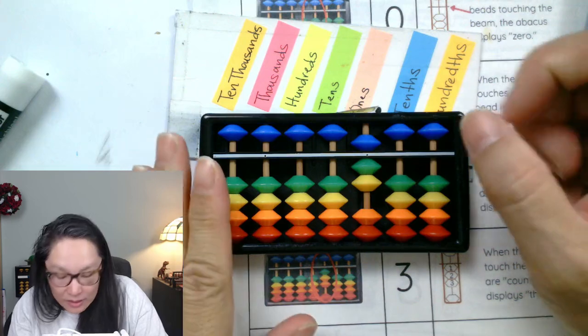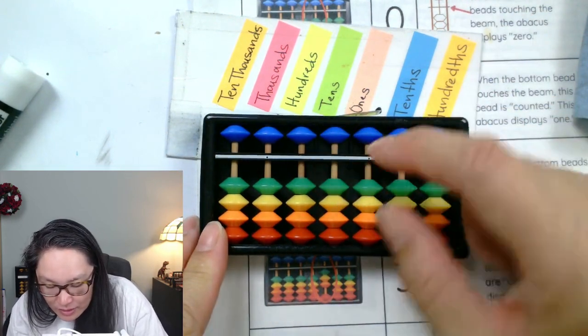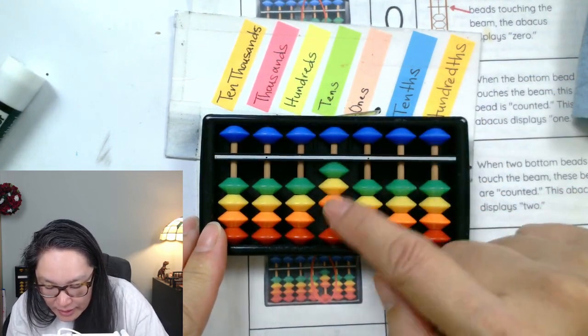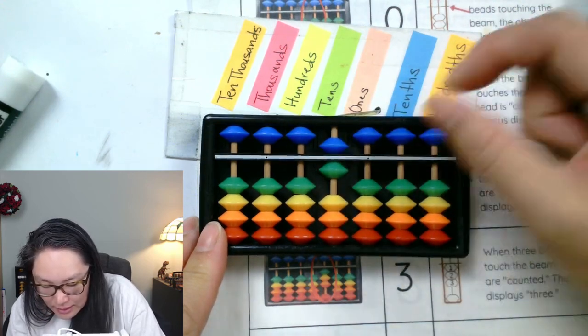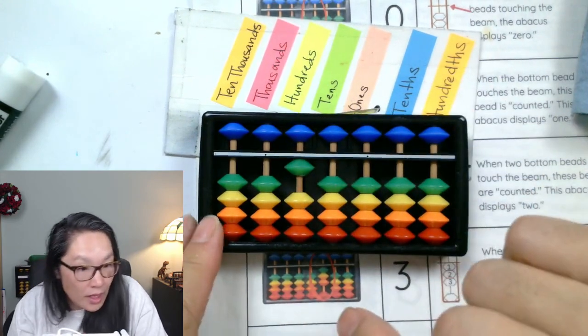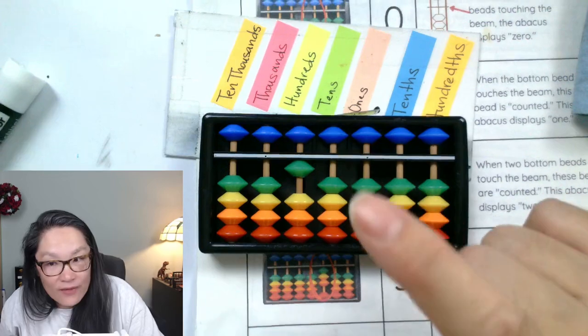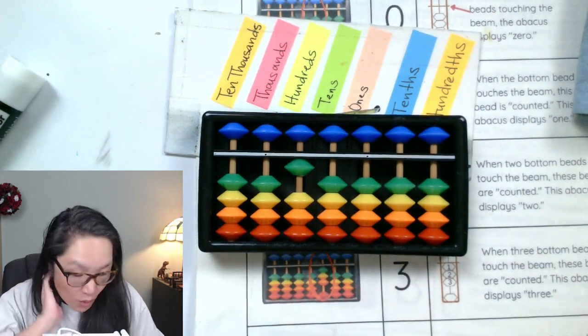Dean, did that make sense? So when we're looking at it, this is my ones. Here is my tens. So I could do 10, 20, 30, 40, 50, 60, 70, 80, 90, and then 100. And notice that they're all place values. So the abacus really mimics the way we write.